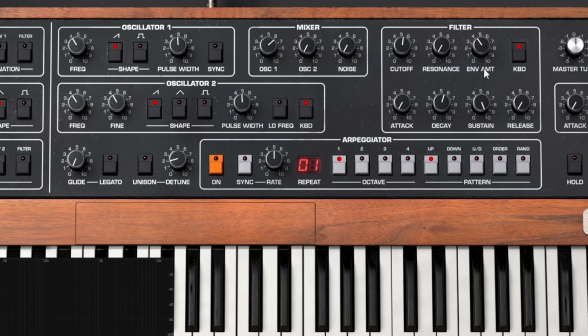Coming up next is going to be the ENV amount. So this is about modulation. We use an envelope, attack, decay, sustain, and release to modulate the cutoff. This is all about the cutoff. So if I'm playing here, this envelope will instruct how this cutoff needs to move every time I play a key, right? So if I'm doing 0, all the way down to 0, this envelope is not influencing the cutoff, right? Nothing happens. It's not moving.